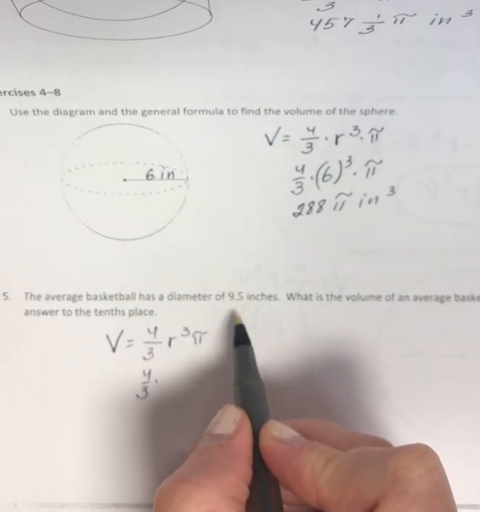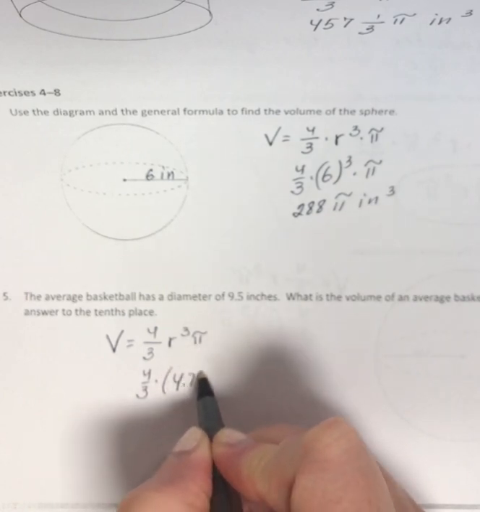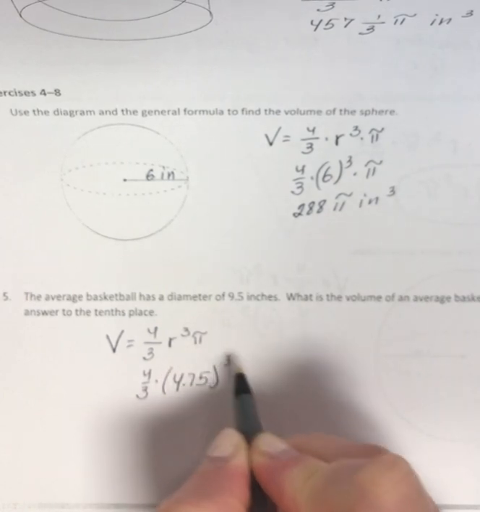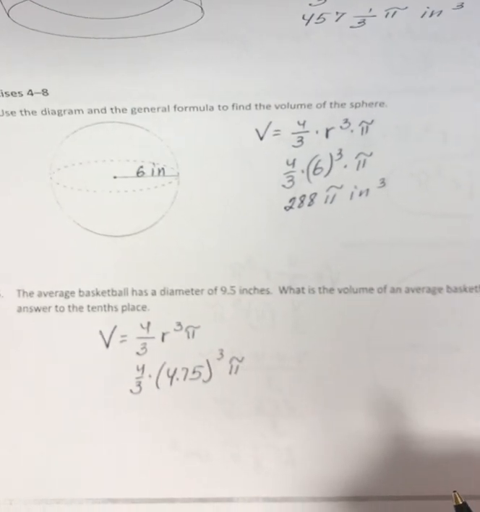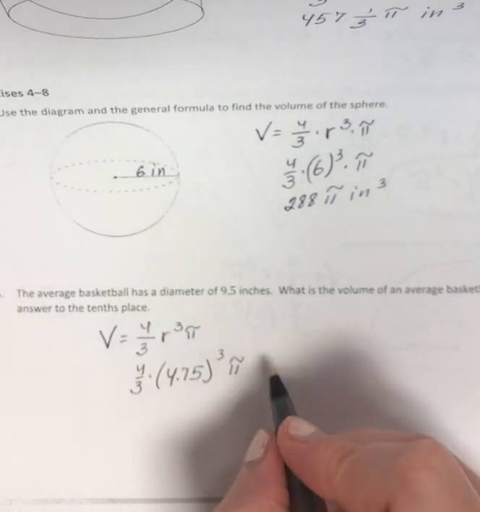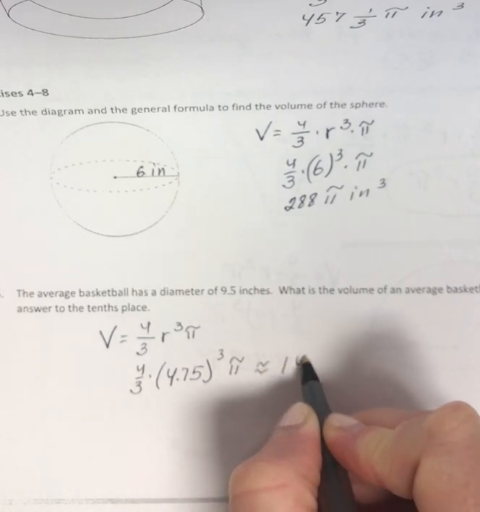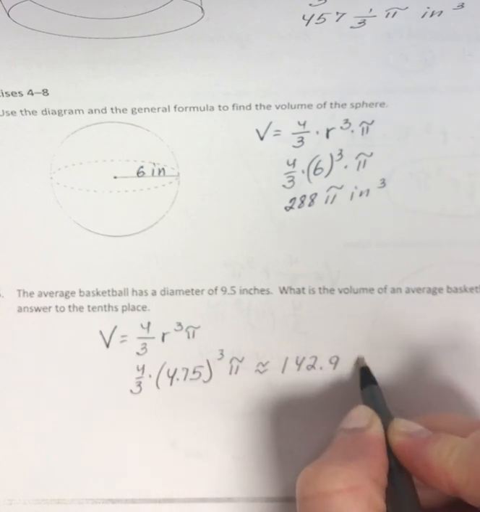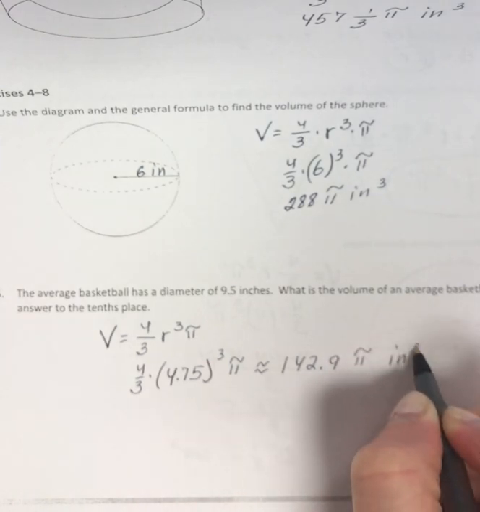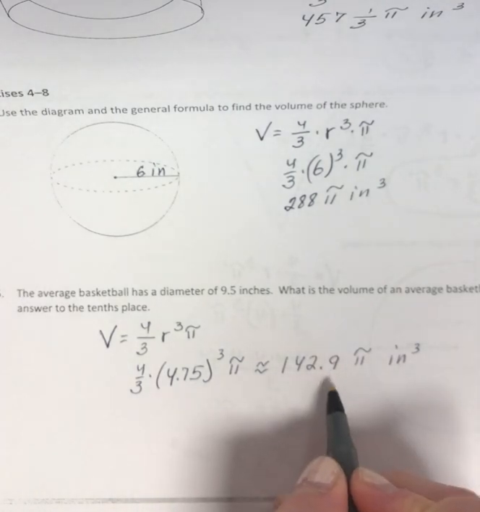So what will be the radius? The radius is 4 7/75 to the third power pi. We are going to do our calculations, and we will get approximately 142 9/10 pi inches to the third power. That will be the volume of the average basketball. We rounded our answer to the nearest tenth.